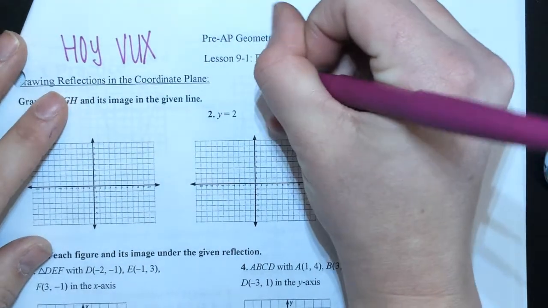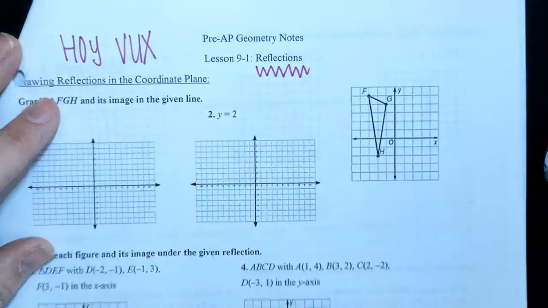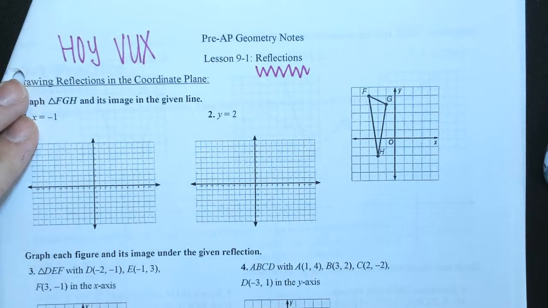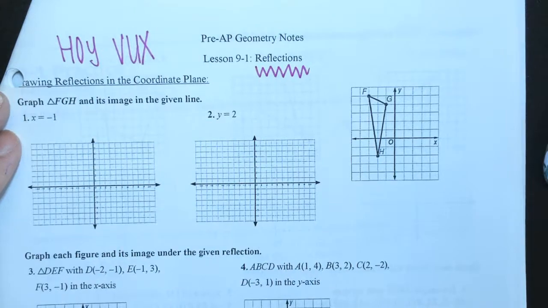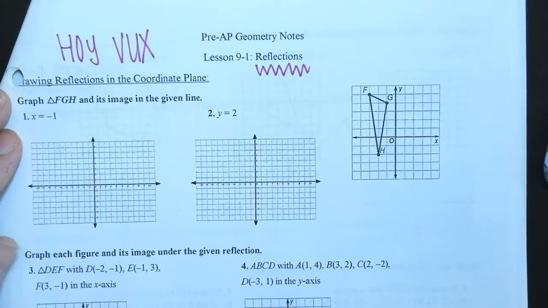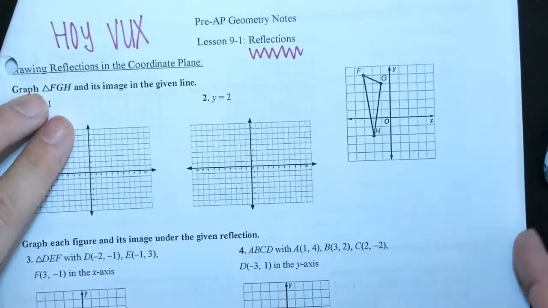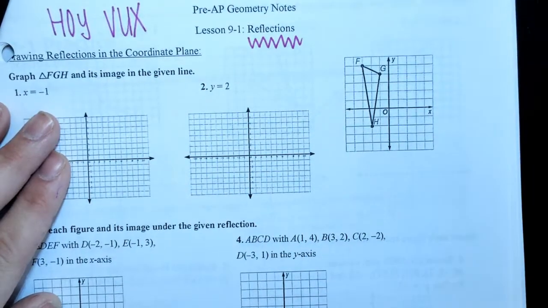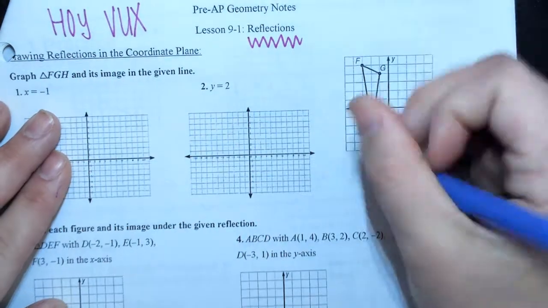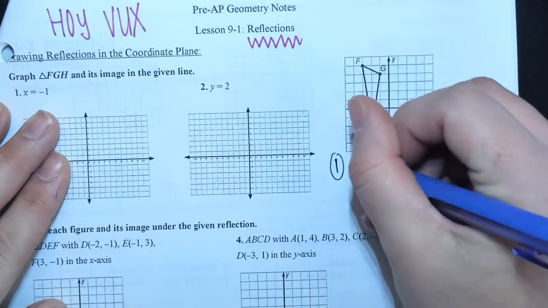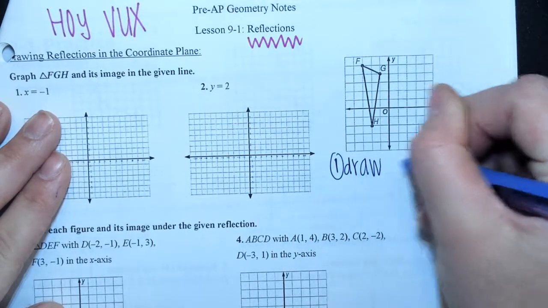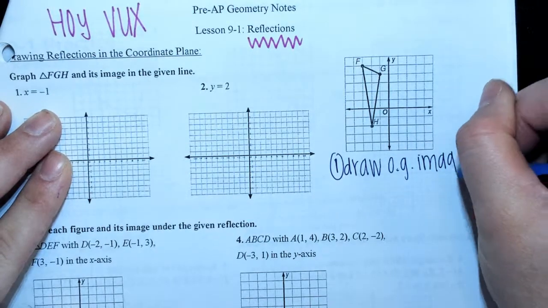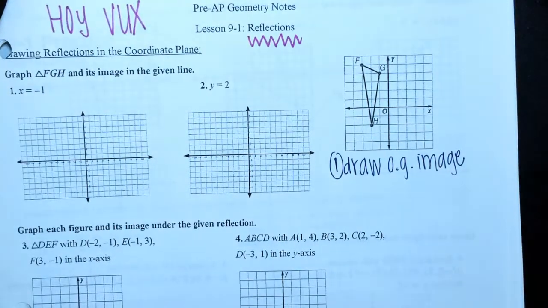So we're reflecting. It's like looking in a mirror, right? You see your reflection. Is this where we use different colors? I will tell you where you need the different colors. Okay, so there are 3 steps in drawing a reflection. Step 1, color number 1. You have to draw your OG image. What's OG stand for? Draw your OG image.